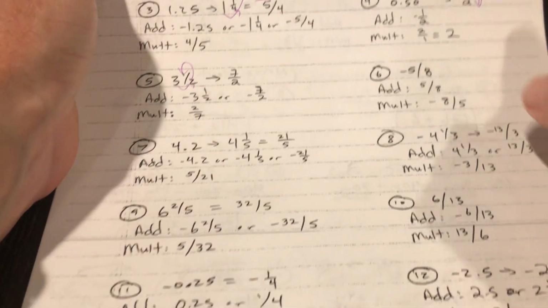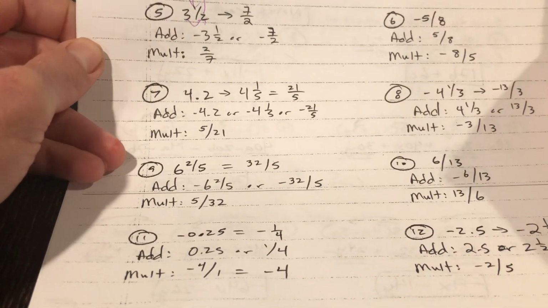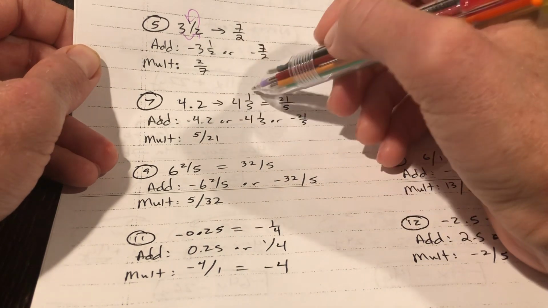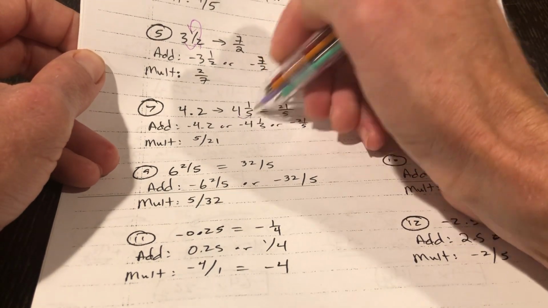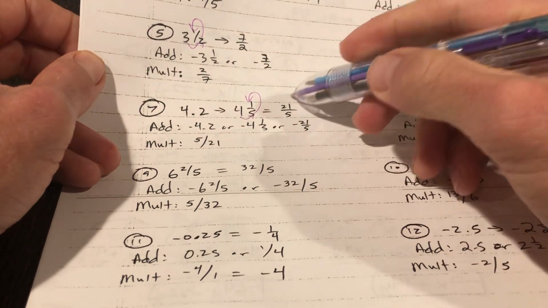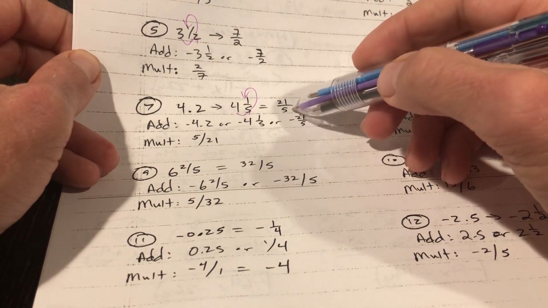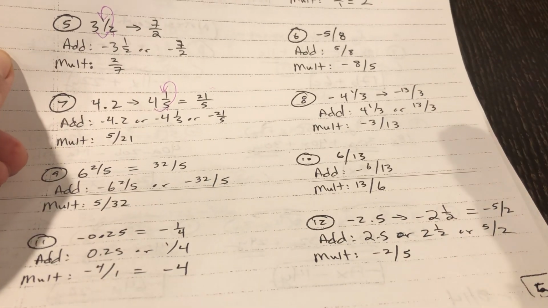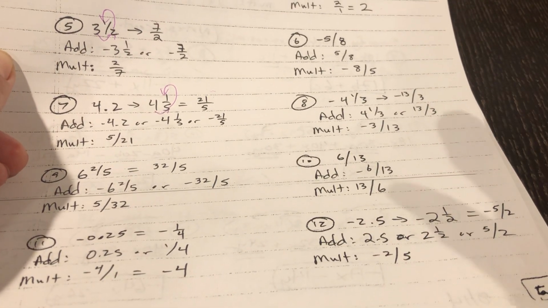The additive inverse is negative 4.2, or the following 2. And this is how we get the following 2. So 0.2 is a fifth. 4 times 5 is 20. Add 1 to it. It's 21 over 5. What's the reciprocal of 21 over 5? 5 over 21. Guys, if you need to pause this at any time, that's fine.